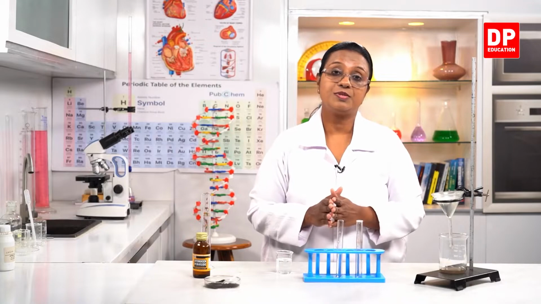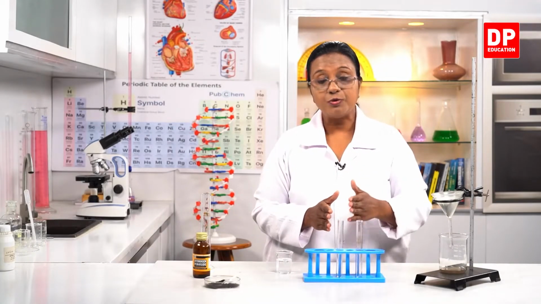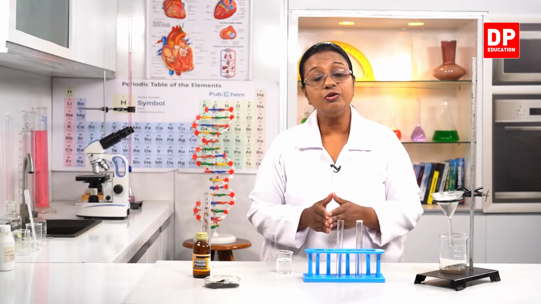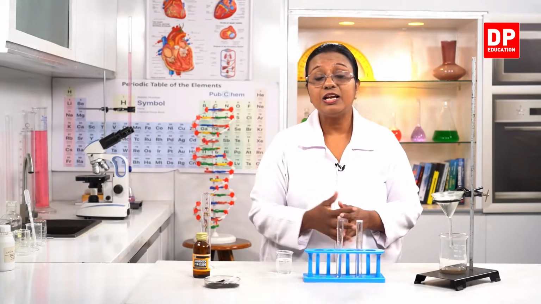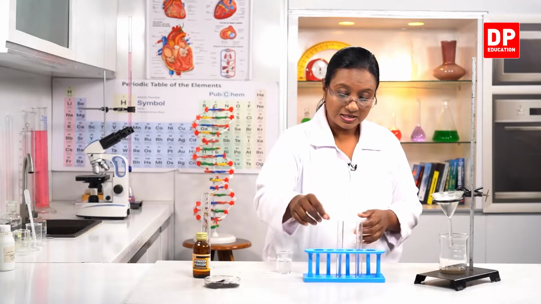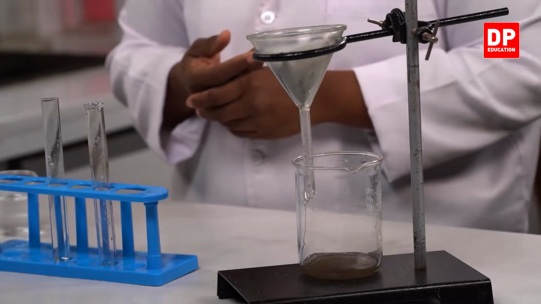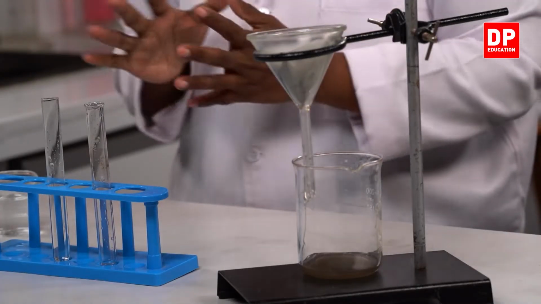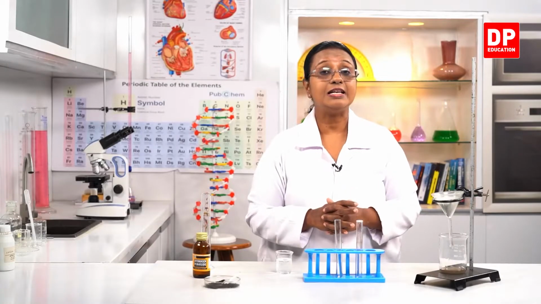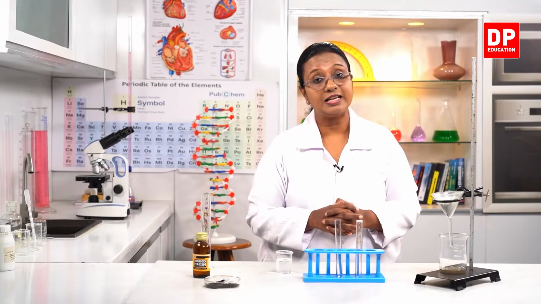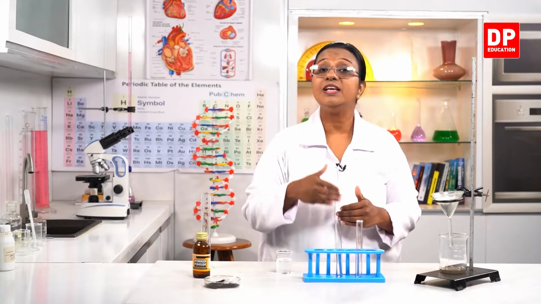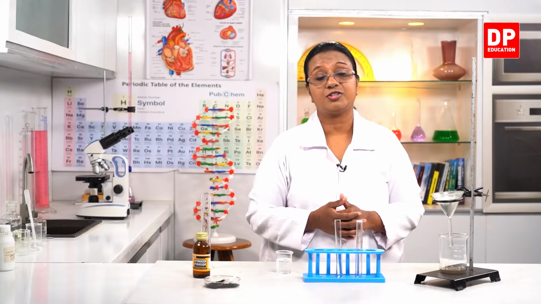So from this observation, we saw when we put manganese dioxide into hydrogen peroxide, the rate of fizzing was very fast. Still you can see we don't see much fizzing here. It's almost like a clear solution. So from that you can understand the activity of a catalyst, and catalyst always increases the rate of reaction.